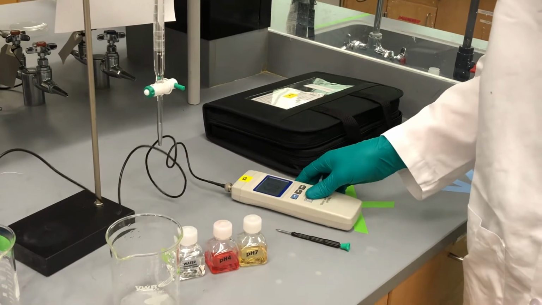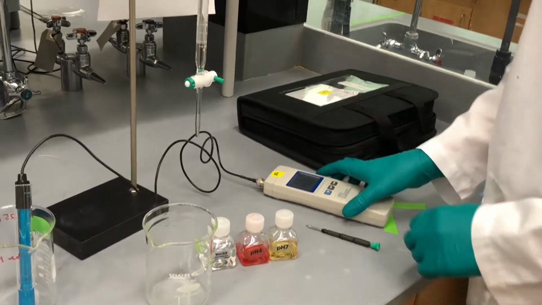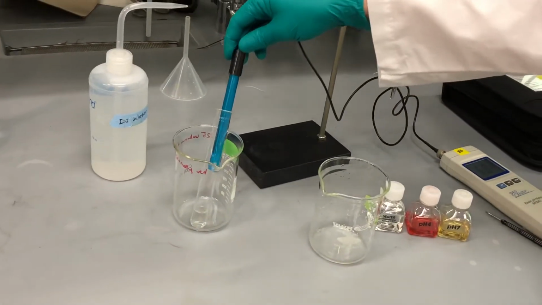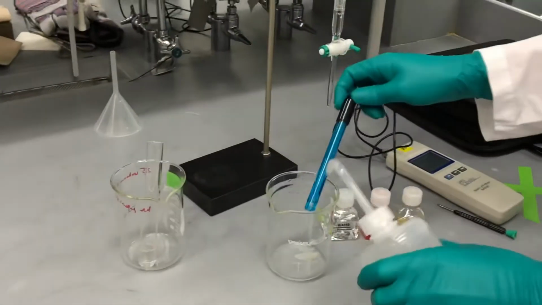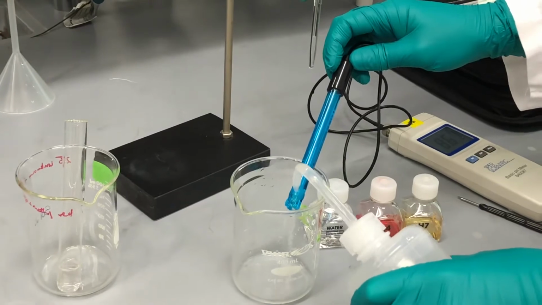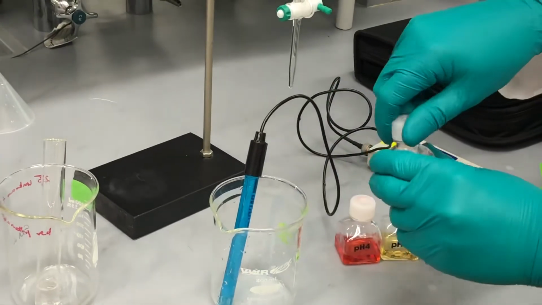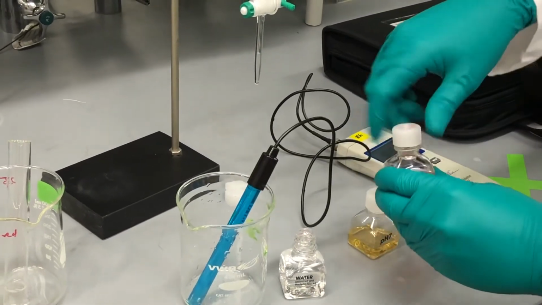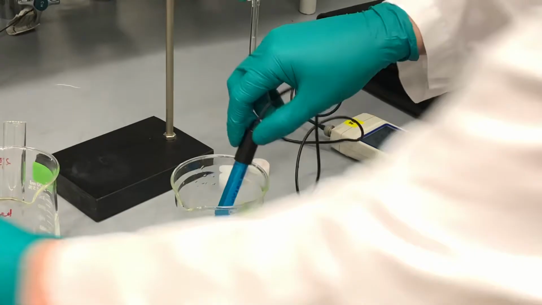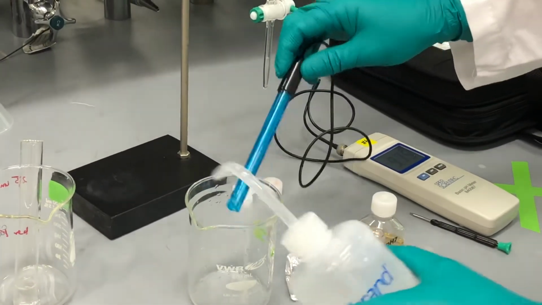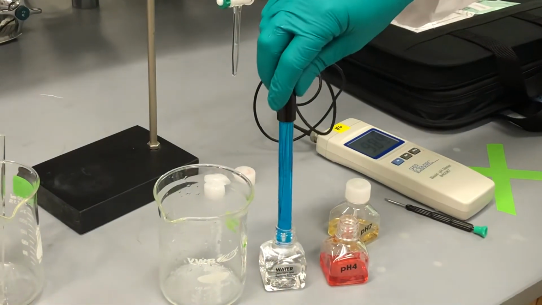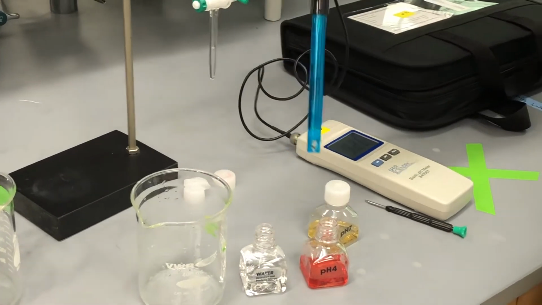So it's pretty simple to calibrate. If it doesn't turn on, then we can just find another one that has batteries or just switch out the batteries. So right now it's showing an initial pH of around 6. So I'm going to take my probe out and just rinse it briefly with water. I'm going to begin with the pH 4 buffer. So I've rinsed it with water. I'm just going to dip it again into this water here, and then place it into the pH 4.